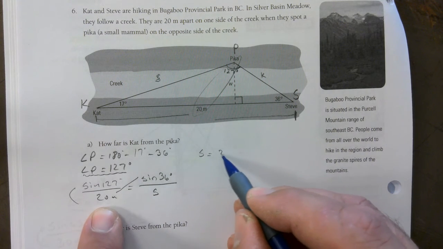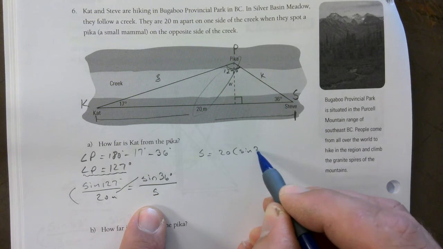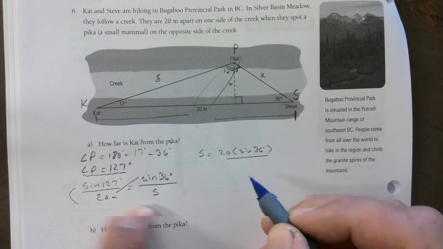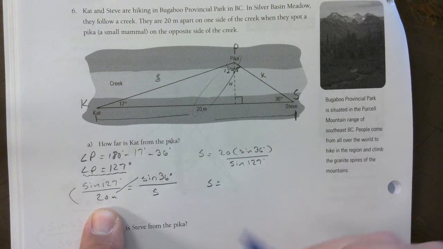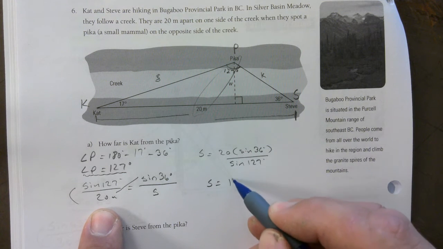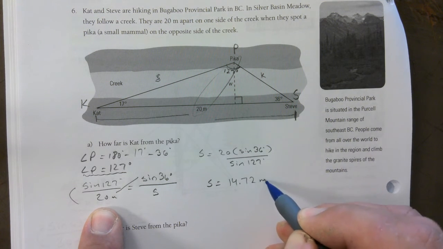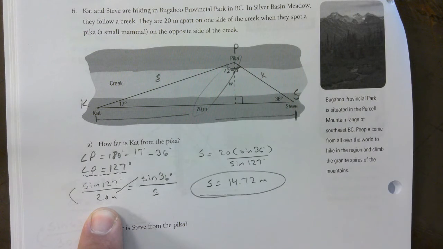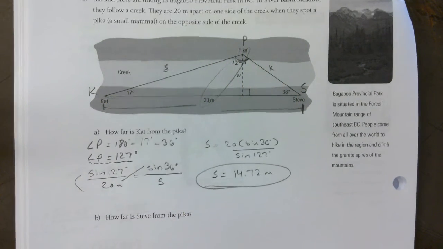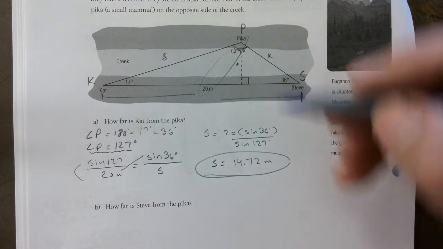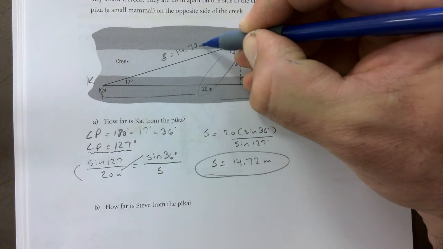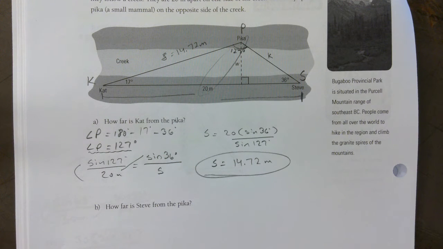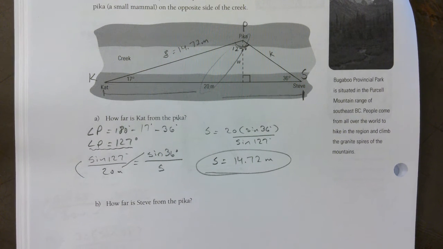So S is going to be 20 times sine of 36. Make sure you show the work like this. If not, write it down. S is going to be 14.72 meters. Okay, so that answers it. If you want to transfer it over, some of you are doing this, that's just fine. If that helps you to actually transfer it over, go for it.